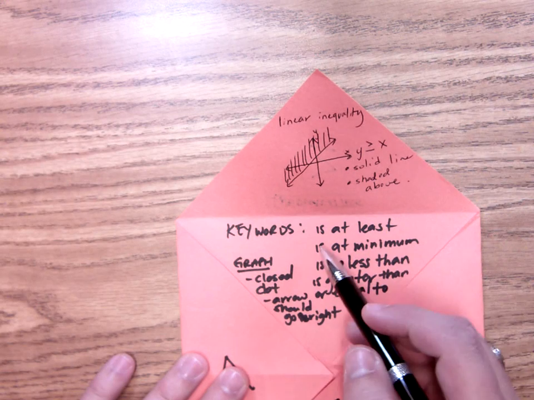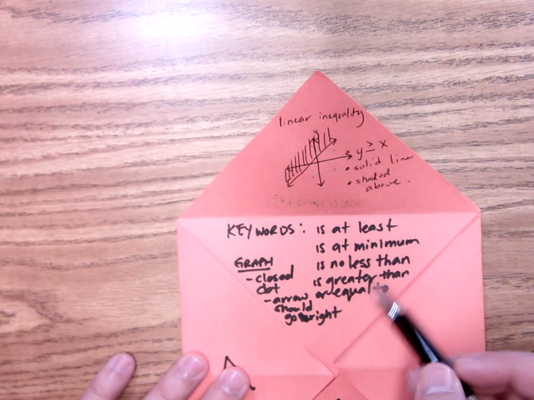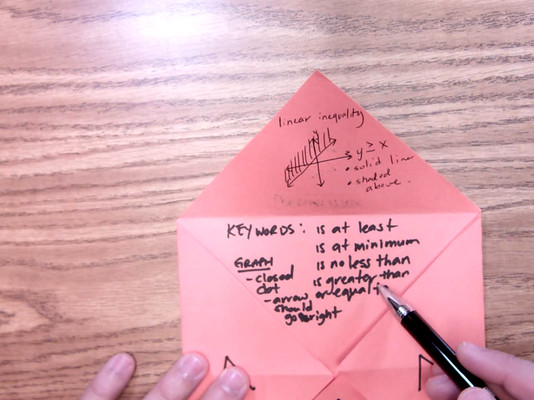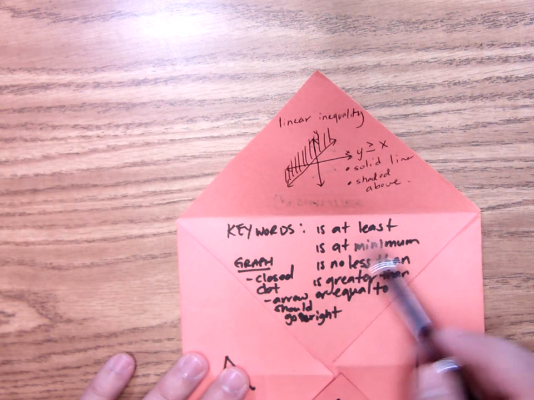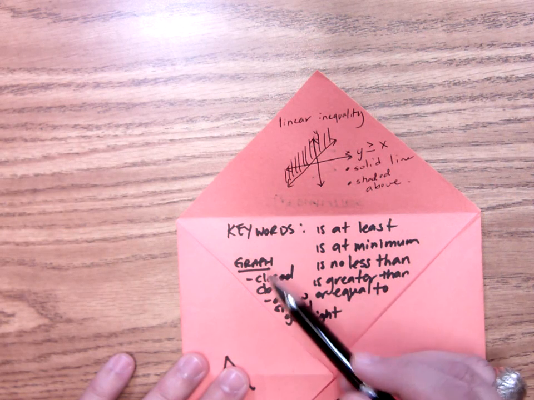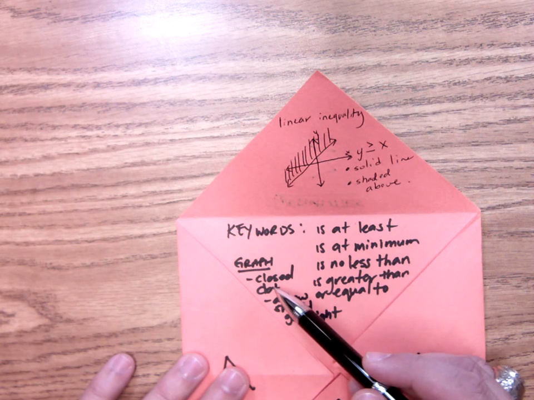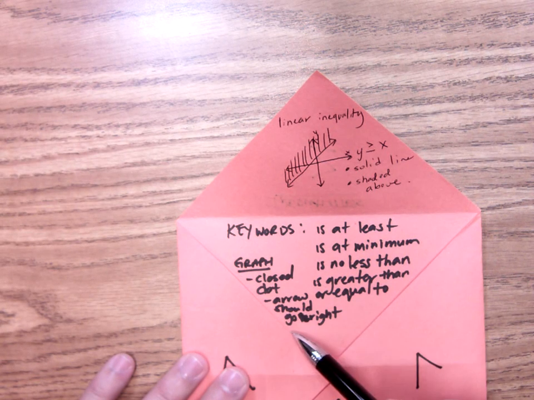So your keywords are is at least, is at minimum, is no less than, is greater than or equal to. These are extremely important whenever you're solving word problems. When you see these words in there, you know you're going to be dealing with greater than or equal to. One thing we're going to talk about this week is graphing on a number line. When we graph on a number line, we're going to have a closed dot. As long as your X is on the left side, your arrow is going to go to the right, or your line is going to shade to the right.